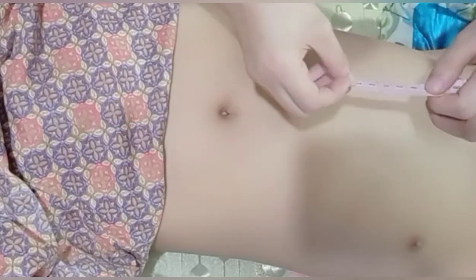After that, we are going to measure the distance between the two marks. The normal liver span at the mid-clavicular line is 6 to 12 centimeters. We have here 6 centimeters, so it is normal.